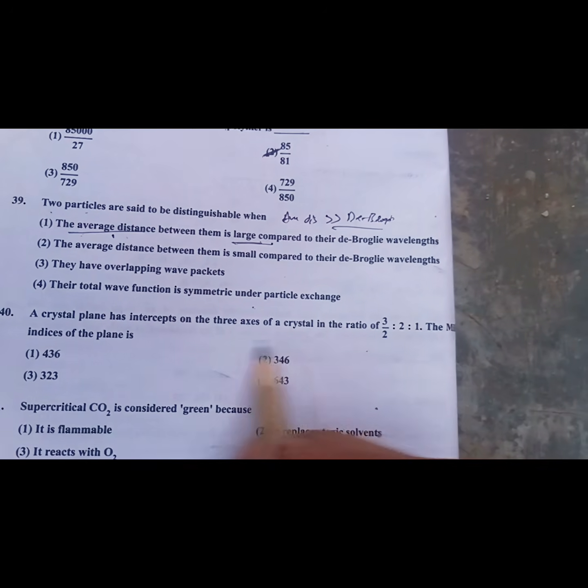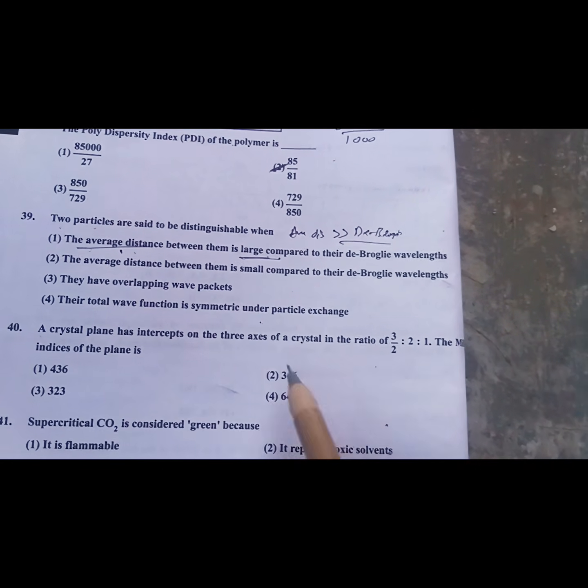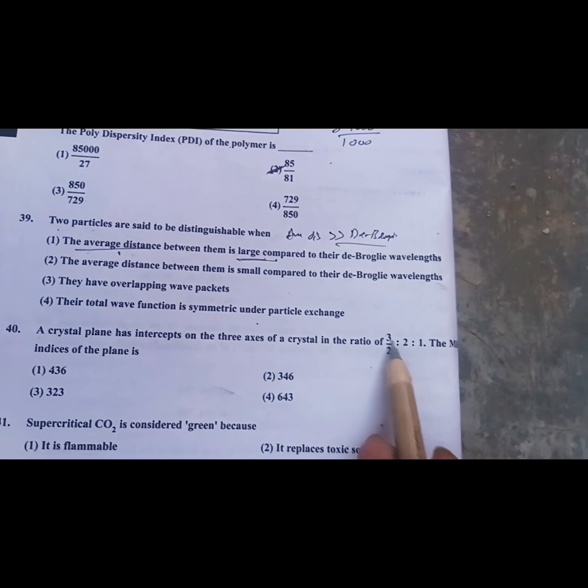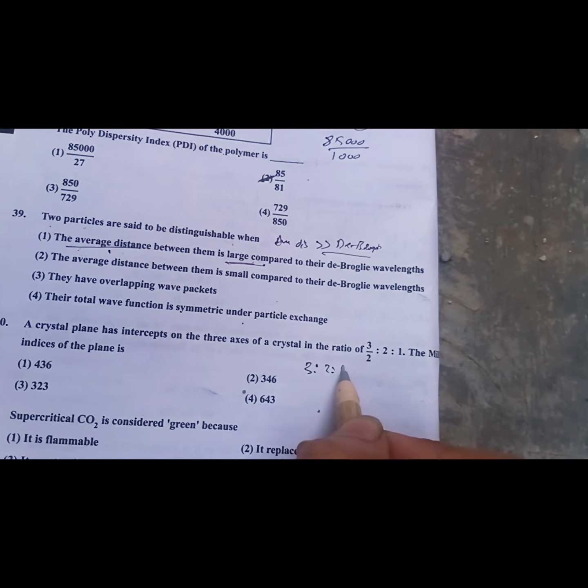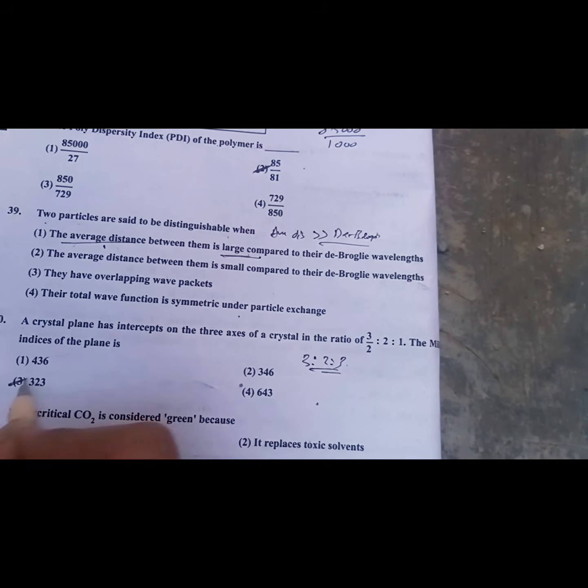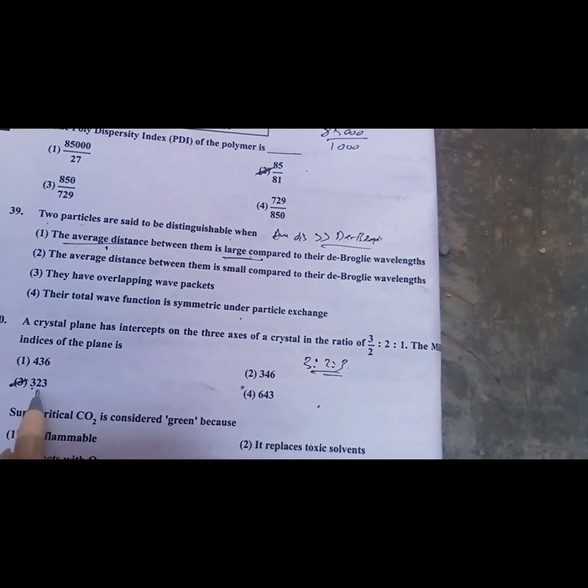And for the 40th question, they are telling the crystal plane has intercepts on the 3 axes of the crystal in the ratio of 3/2, 2 and 1. So the Miller indices of the plane will be given by the reciprocals, right? So for this the correct answer will be 3, hence it will be a 3:2:3 ratio.